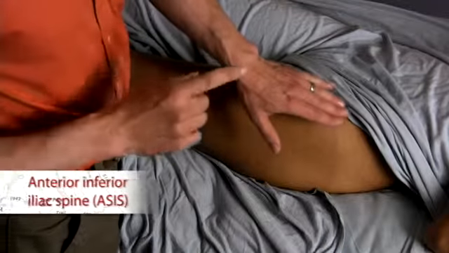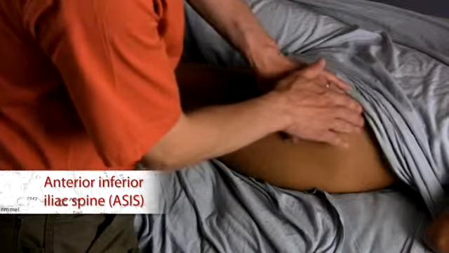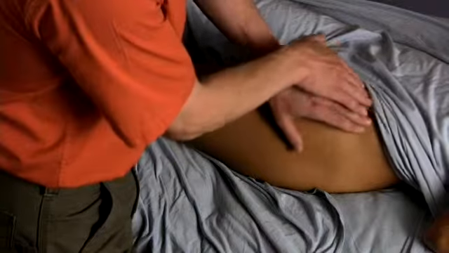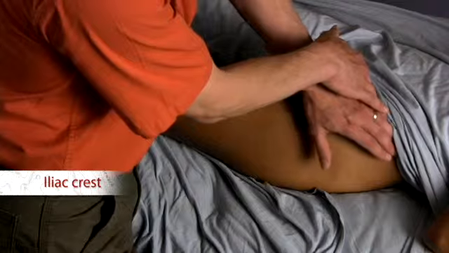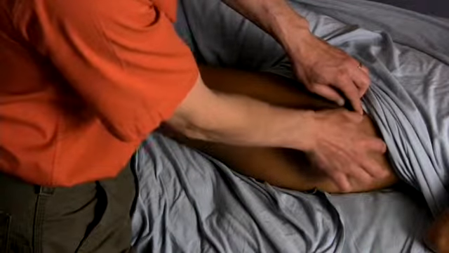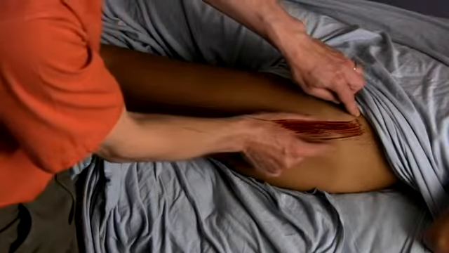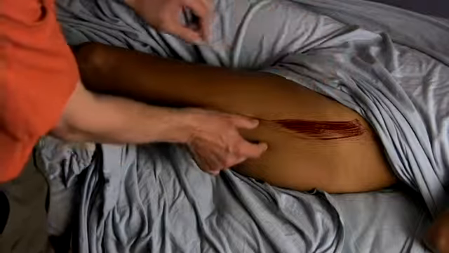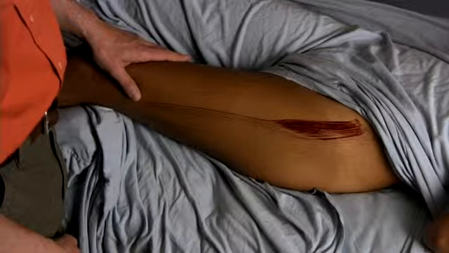Well, let's see if we can access a little bit of the TFL now. So I'm going to first find the ASIS. It's that prominent bony landmark right on the top of the hip, right there. And then I'm going to just walk my fingers back along the iliac crest a little bit right here. And that little 2-inch region right there is sort of that top edge of where the TFL is going to be. And then I can pretty much run down the side of the thigh like so, and there we can see where that TFL is located.